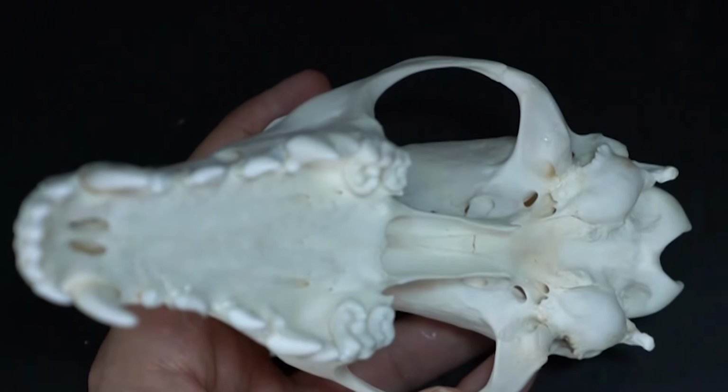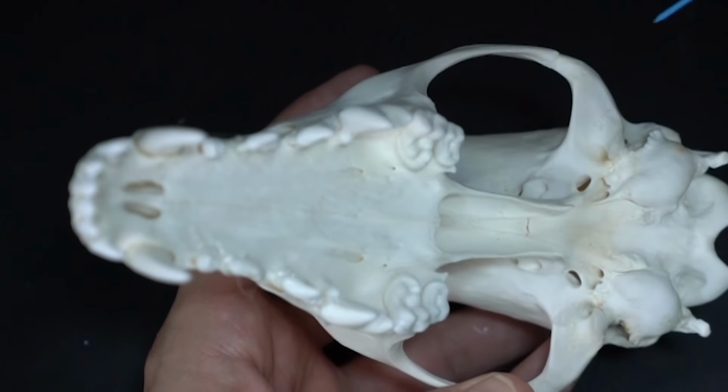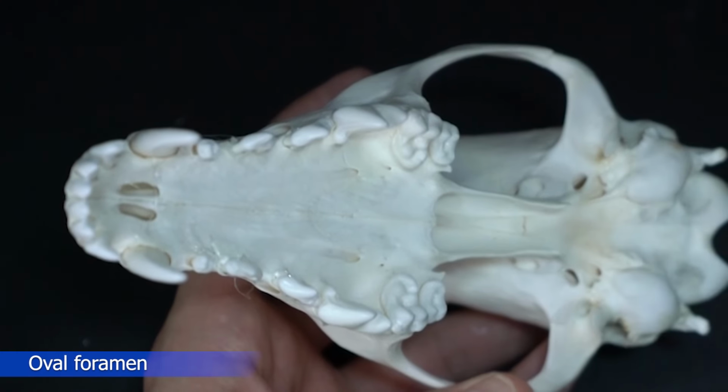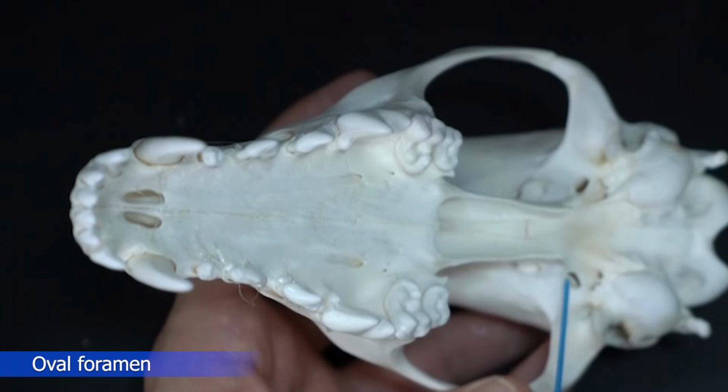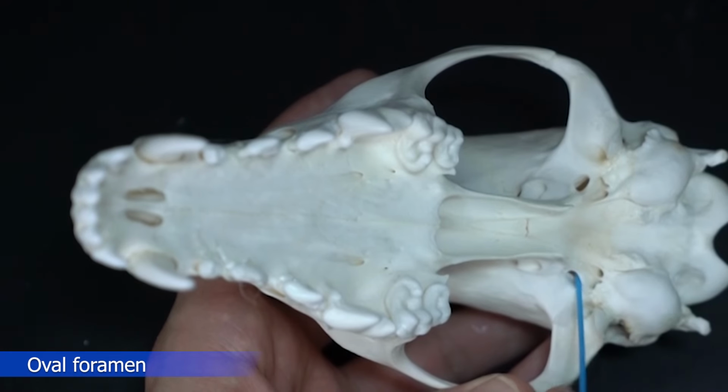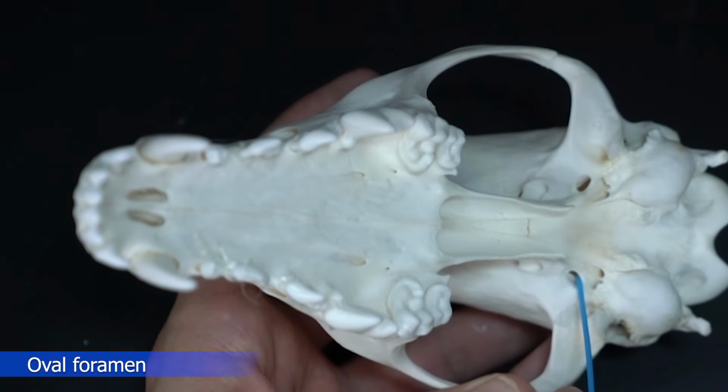The first one, which we can see here, is the oval foramen. This is the exit place of the mandibular nerve, which is a branch of cranial nerve number 5, the trigeminal nerve.